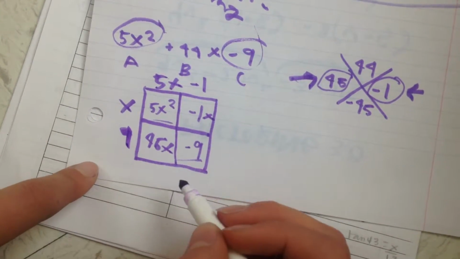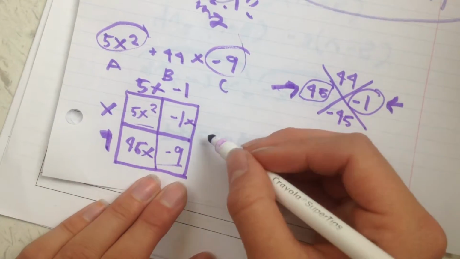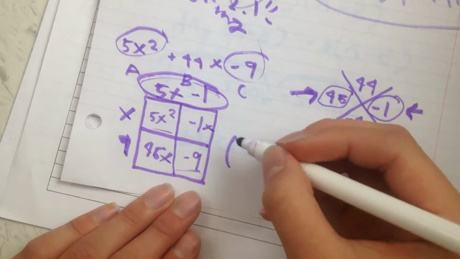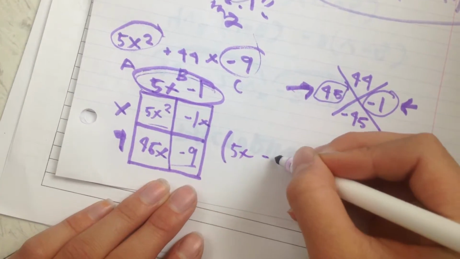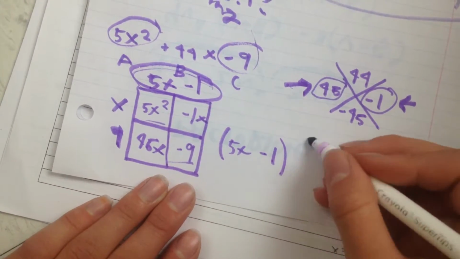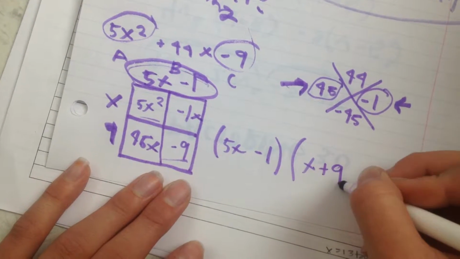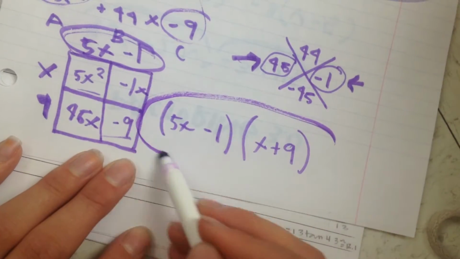So that leaves us with our equation. And so we put our parentheses in, and you just do the first layer. Doesn't matter which one you do. 5x minus 1 and x plus 9. And there you have it. That is how you solve a factoring 2.1 problem. Thank you very much. I'll see you next time.